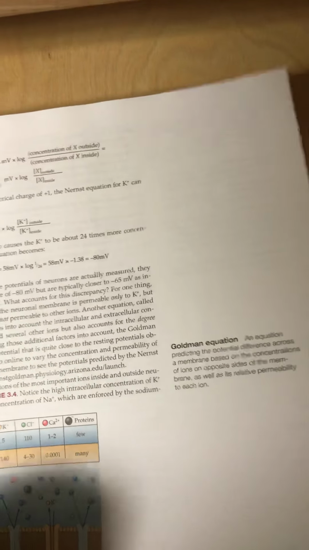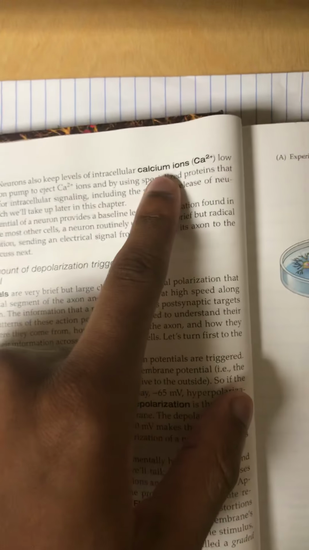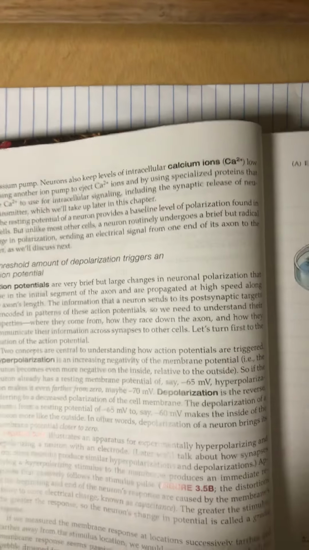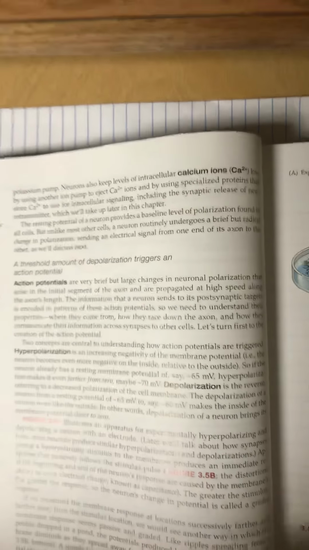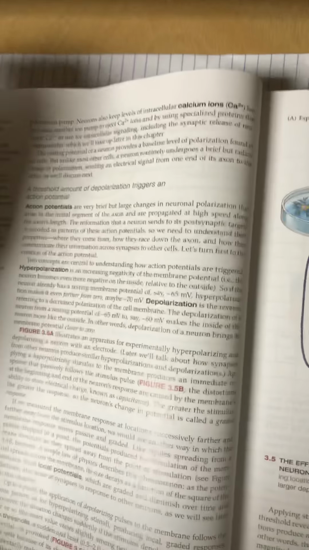Another important thing we have to talk about: calcium ions. Calcium ions are usually kept inside the neuron for intracellular signaling, basically between synapses and all that, knowing when to release neurotransmitters and when not to. Quick backtrack.